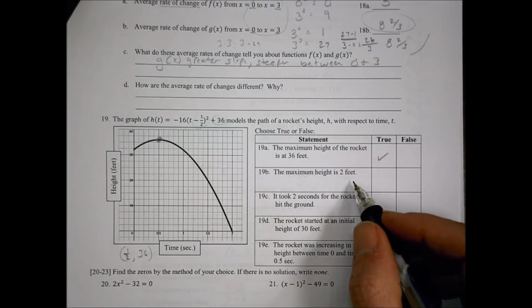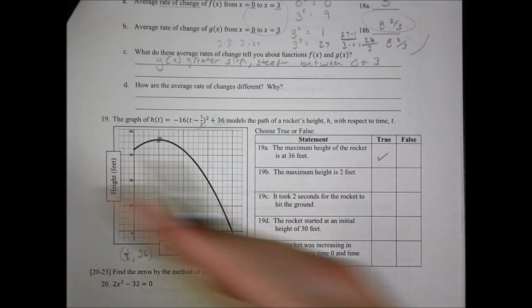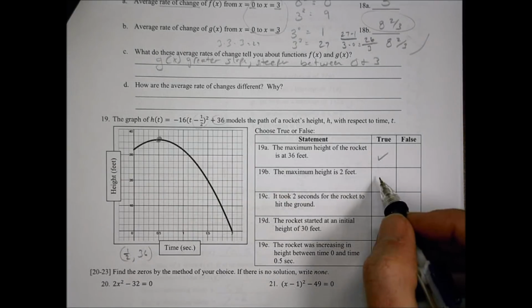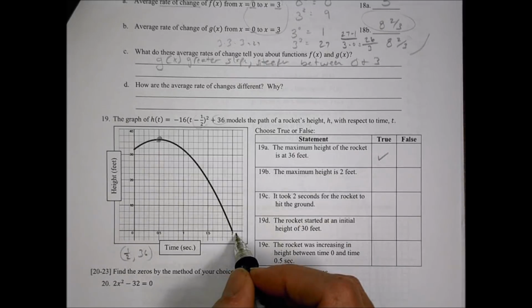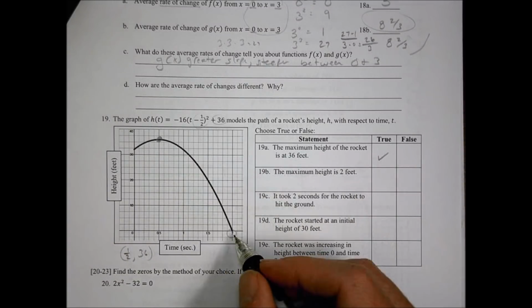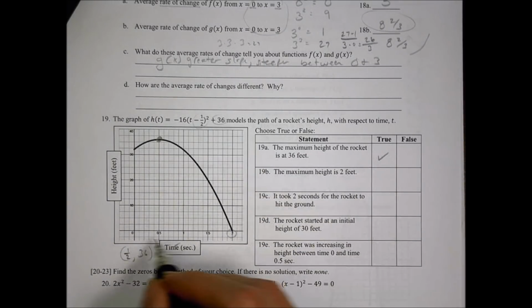The maximum height is 2 feet. Well, you wouldn't say both of these are true. So if 36 is the height, then 2 is not the height. Why is that there, though, is a good question. That's there because you might look here and say, oh, look, there's a 2. Yeah, but that 2 has to do with time. So read your graph.